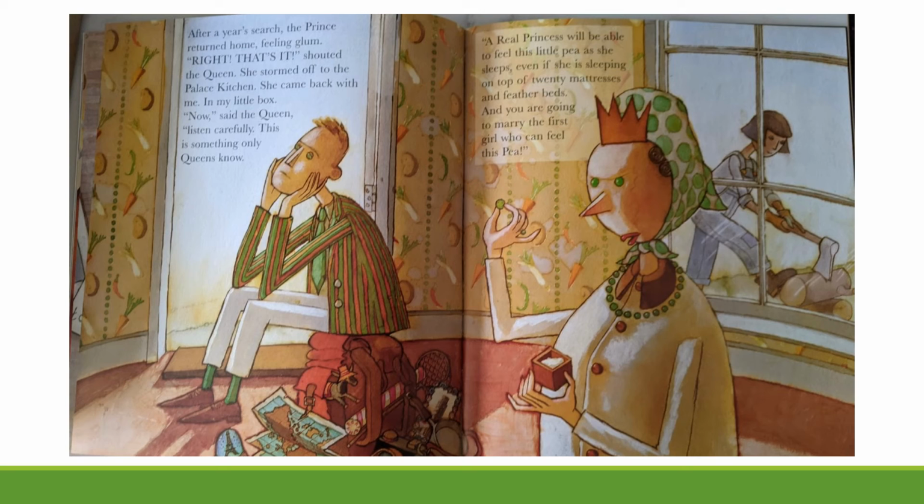She stormed off to the palace kitchen. She came back with me in my little box. Now, said the queen, listen carefully. This is something only queens know. A real princess will be able to feel this little pea as she sleeps, even if she's sleeping on top of 20 mattresses and feather beds. And you are going to marry the first girl who can feel this pea. How many mattresses does she want them to lay on? Did you hear? 20. Goodness me.